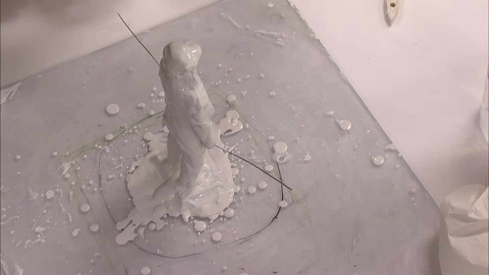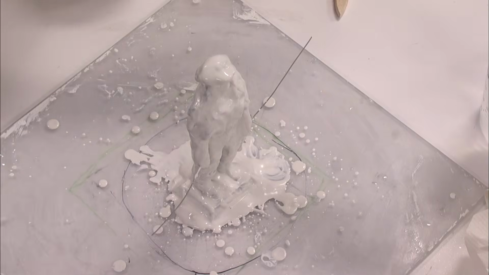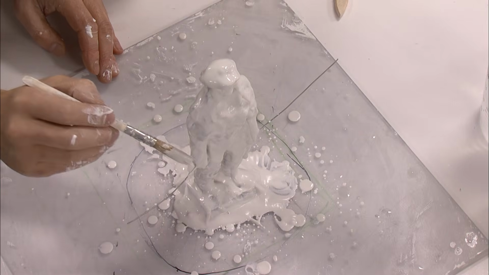Teeny bit under that hand right there. Okay. Right up under there. Yep.